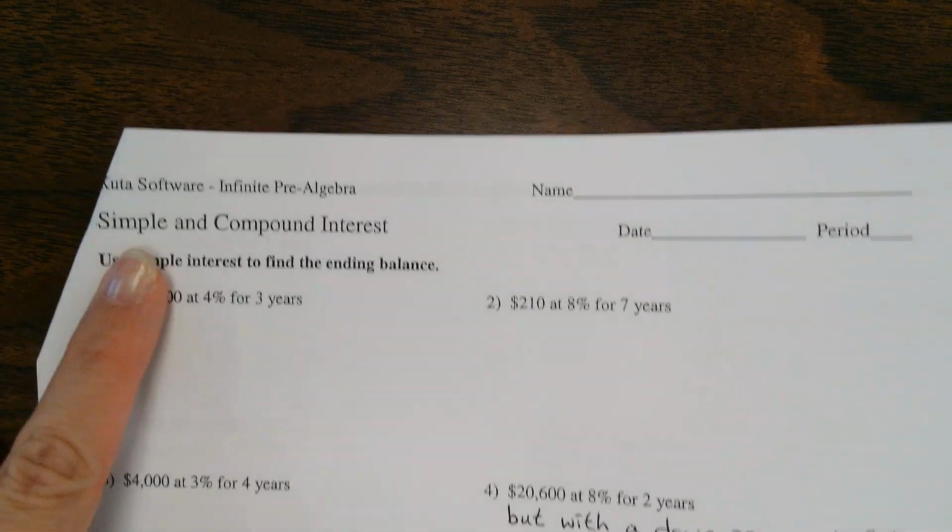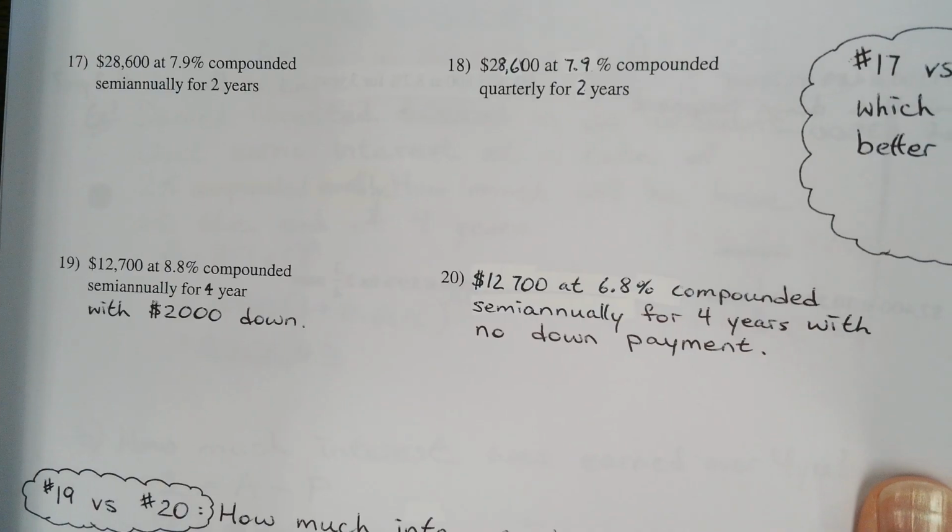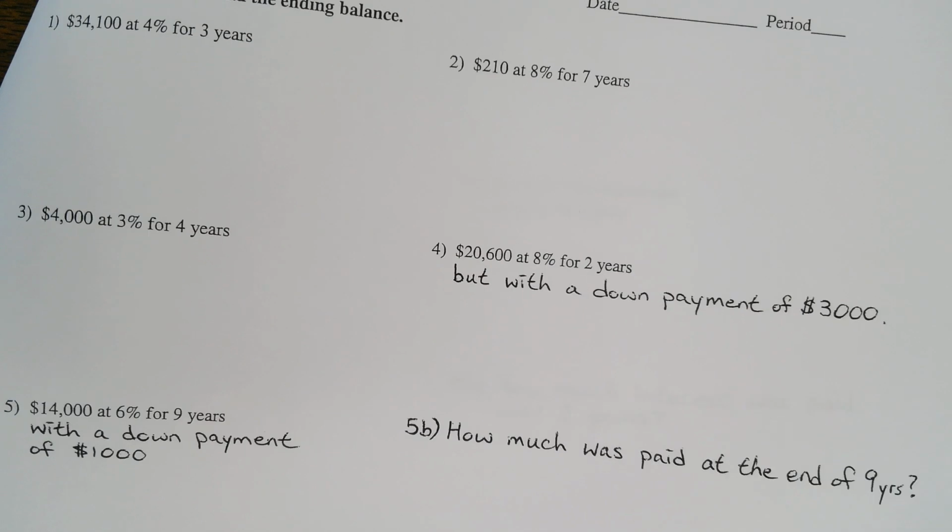So these are some practice questions on simple and compound interest.